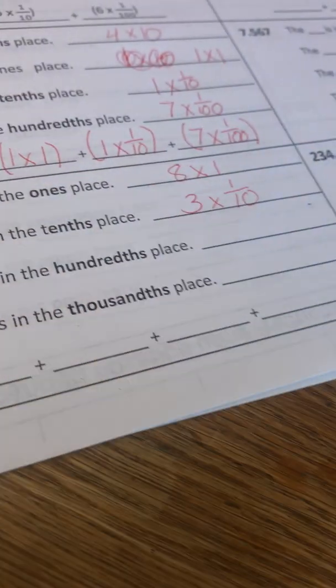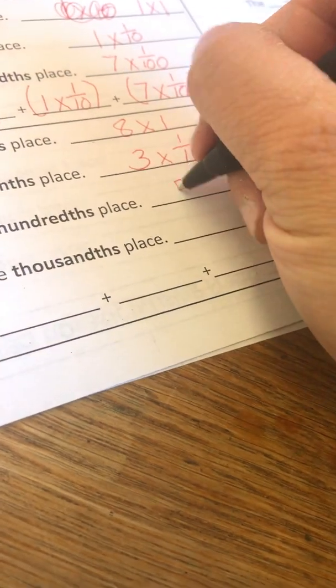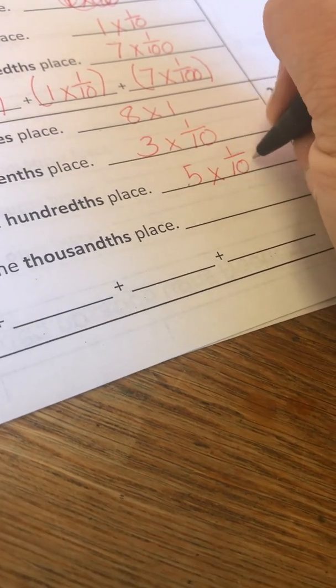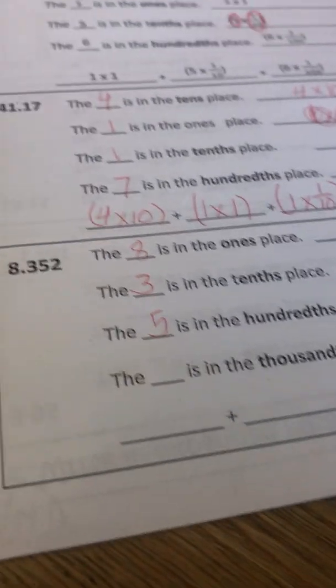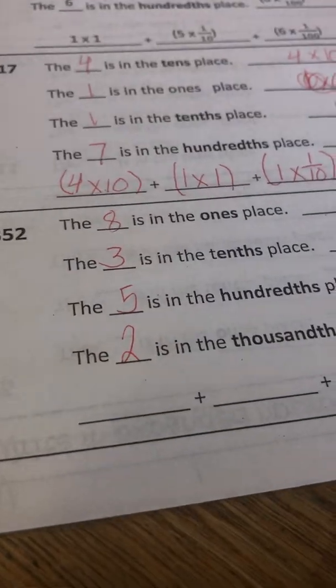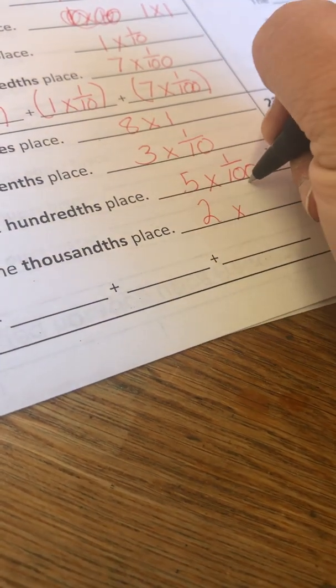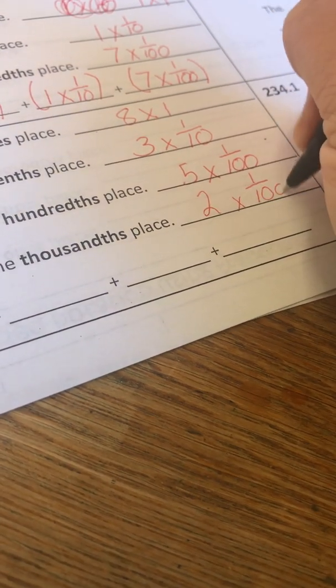And then the 5 is in the hundredths place, so we're going to write that as 5 times 1/100th. And then the 2 is in the thousandths place, so we're going to write that as 2 times 1/1000.